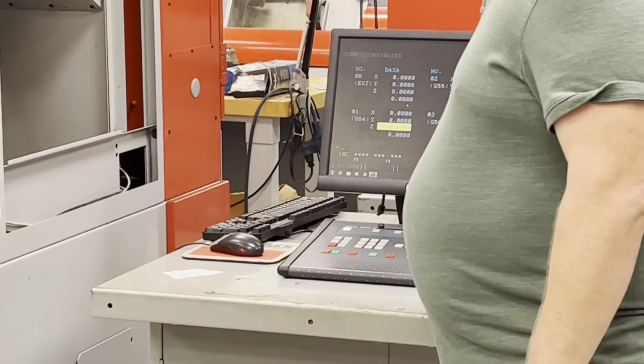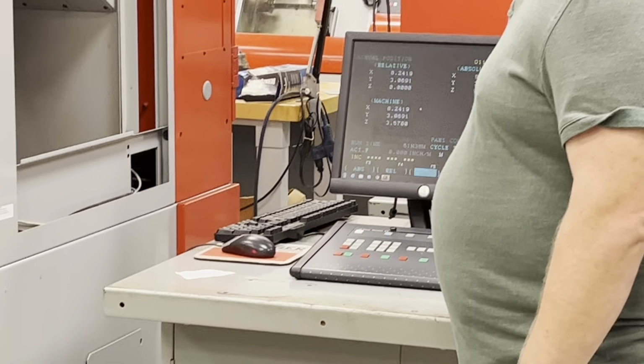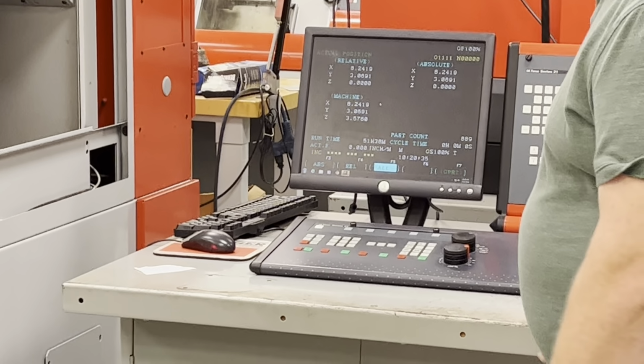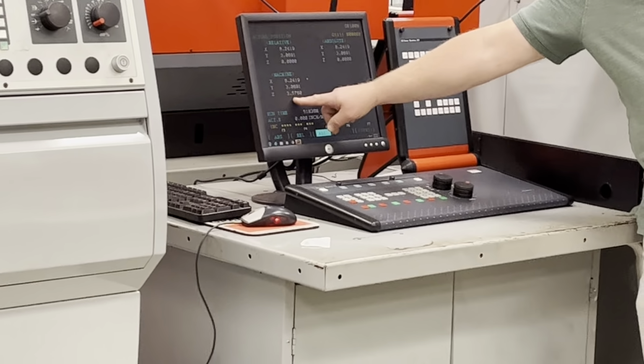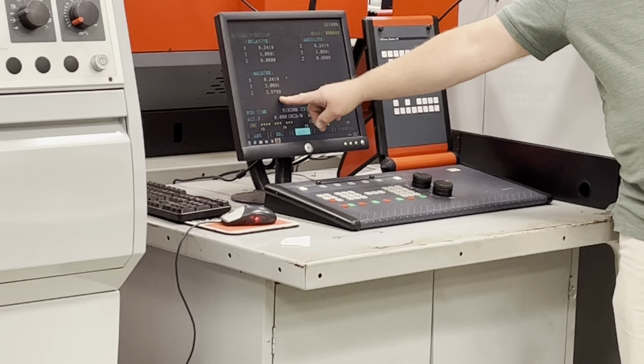Now if I go back to my position page, now that I've got this in, I'm reading 0 in my actual relative position because I just put that in. As I go back into position, notice my machine is still at 3.576.